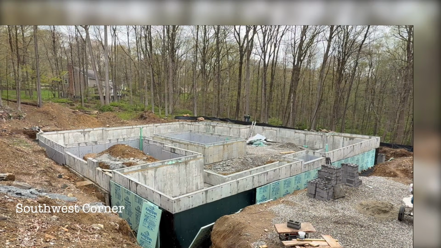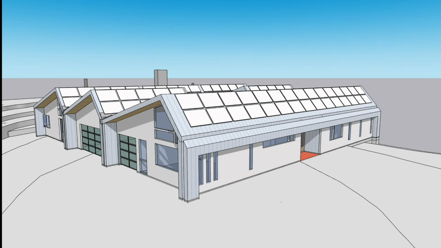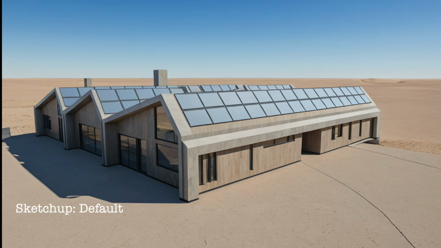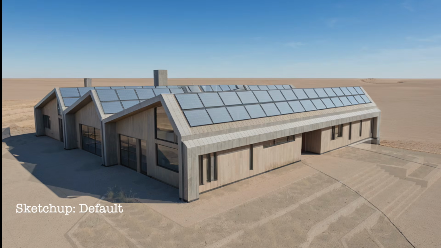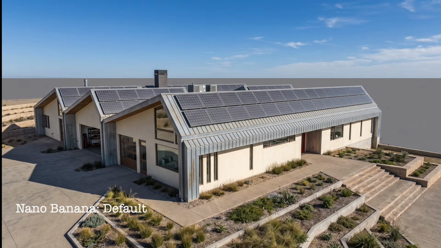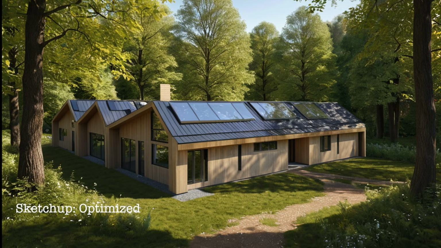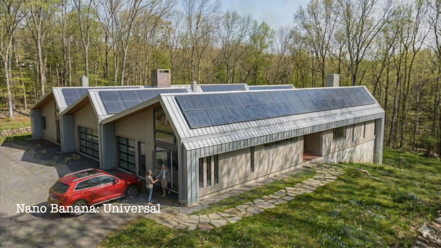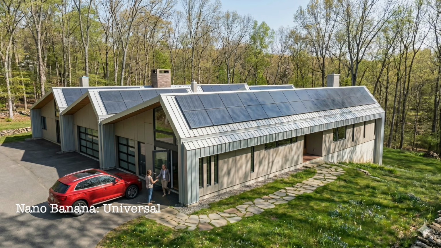We start with the site photo, then the wireframe composed to match it exactly, then SketchUp for iPad's default image, which honestly is pretty darn good, then Nano Banana's version using that same default prompt. From there, we move to SketchUp with the optimized prompt we developed in Gemini, then Nano Banana's version of that same optimized prompt, and finally, Nano Banana using the universal prompt, which lets you add a lot more detail and even shift the whole story with a single line.